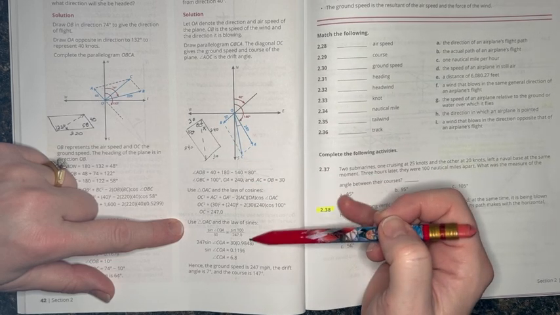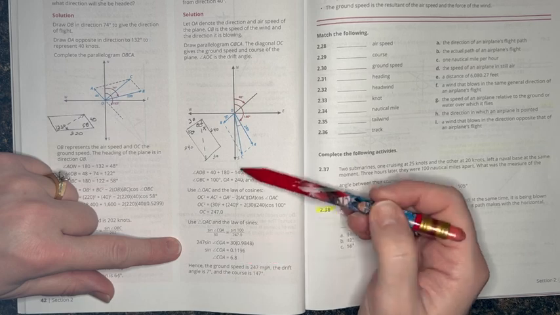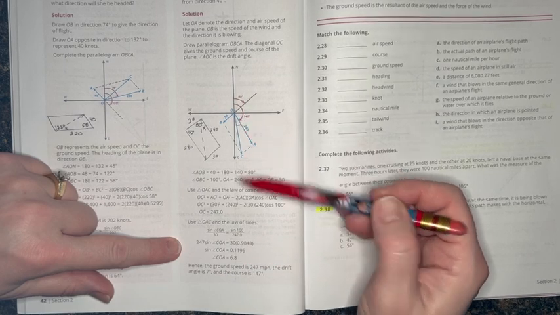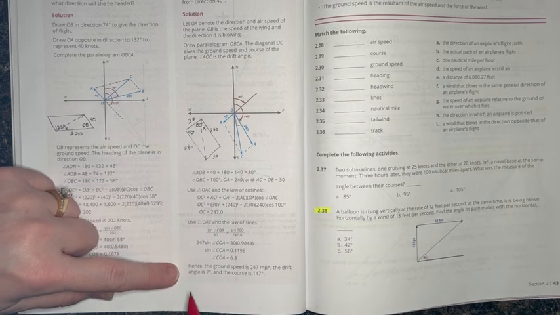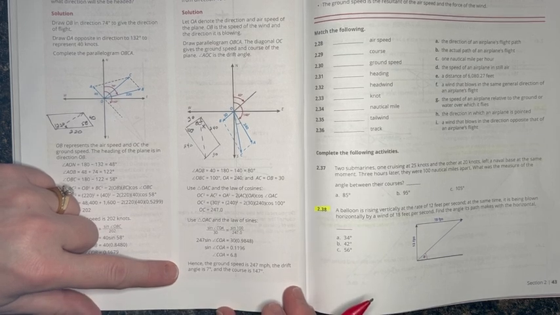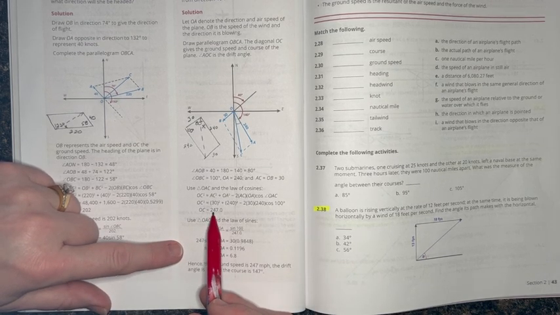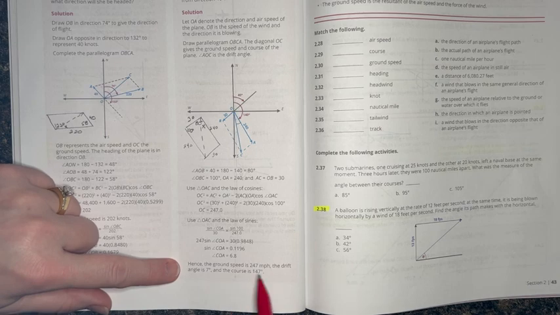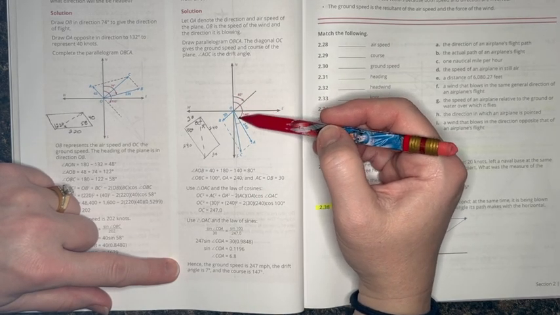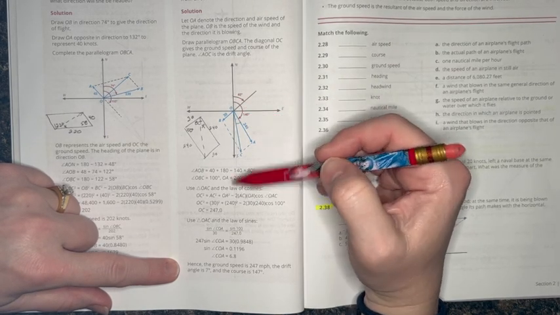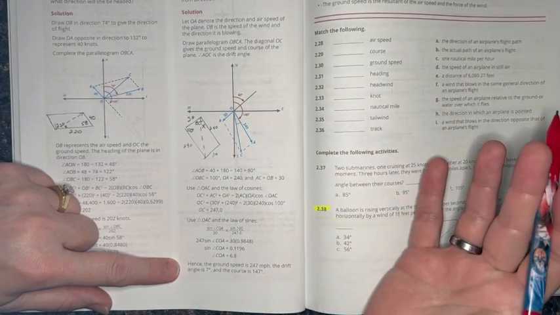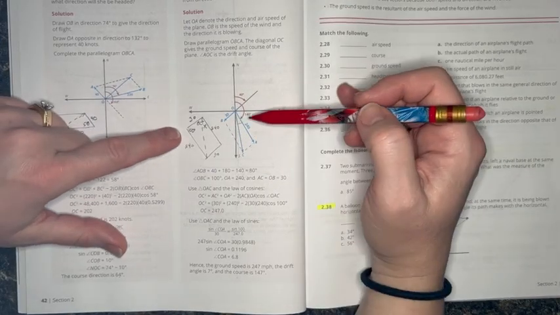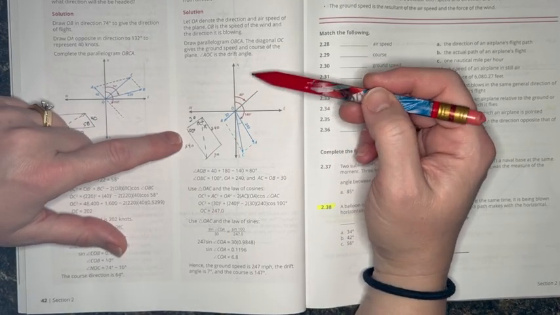We use the law of sines to solve for COA, that little piece right here, at 6.8 degrees. Okay, so they're saying the drift angle is 7 degrees. That's okay, they rounded, that's their prerogative, right? The ground speed, remember, was 247 miles per hour. The course angle is 140 degrees plus that 6.8, or 7 since they rounded, so 147 degrees is the actual course angle.